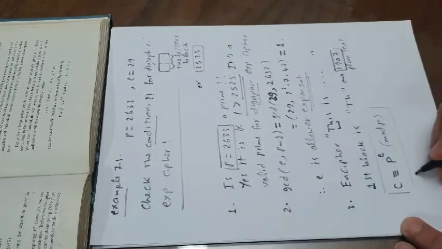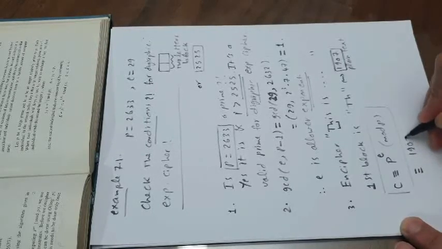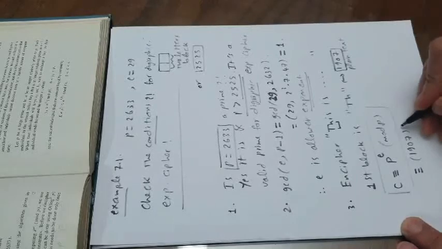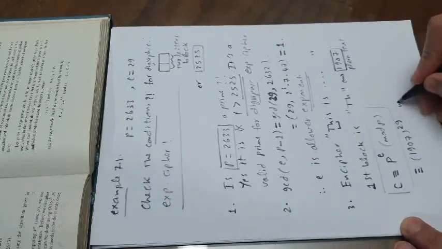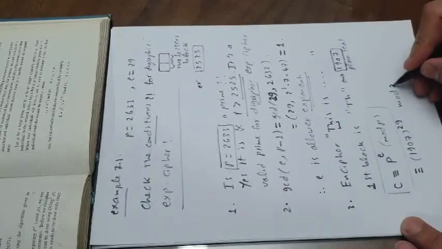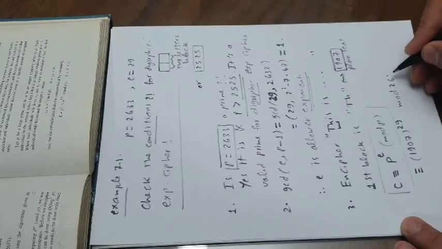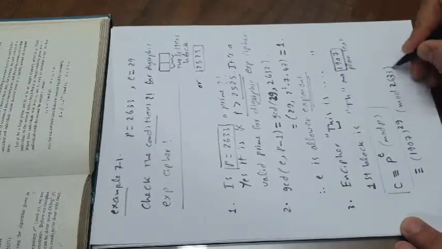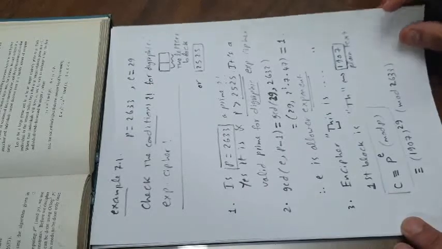So the plain text is 1907 to the power of E, where E is 29, mod P, which is 2633, the prime number in this modular exponentiation.